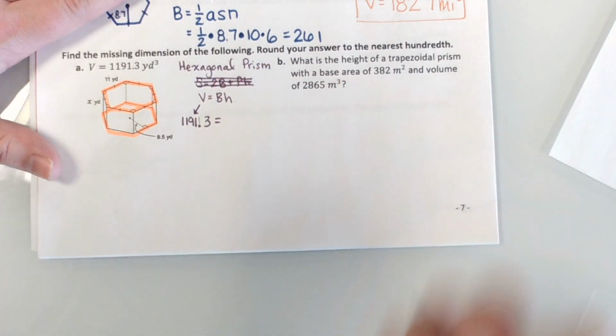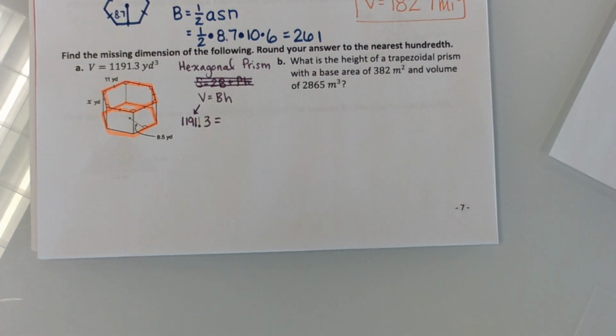Equal to, do we know capital B? No. Capital B is base area.